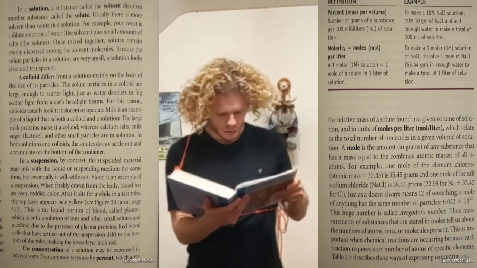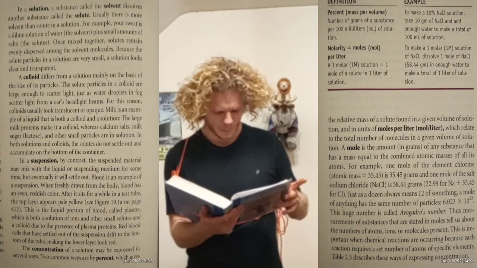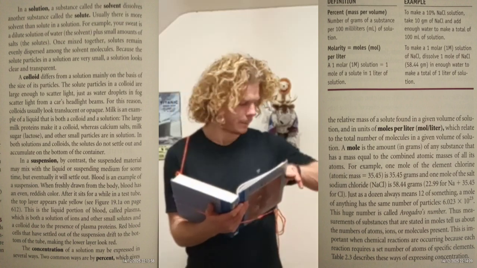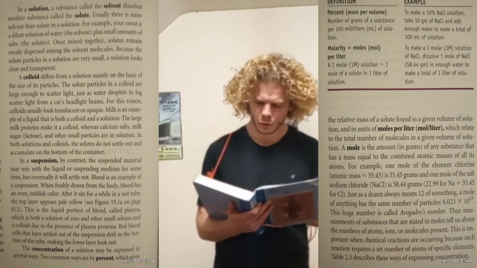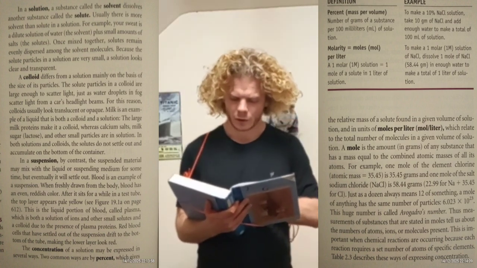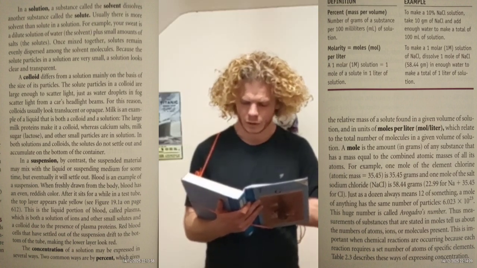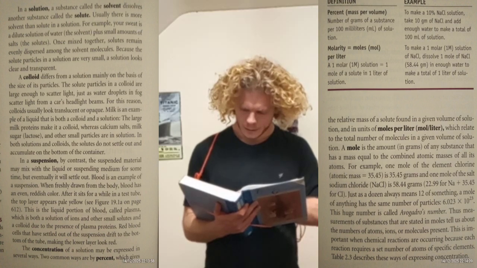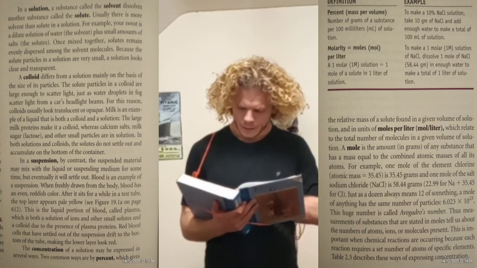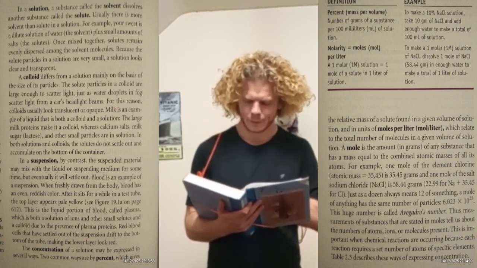Now, the concentration of a solution may be expressed in several ways. Two common ways are by percent, which gives the relative mass of a solute found in a given volume of solution, and in units of moles per liter, which relates to the total number of molecules in a given volume of solution.